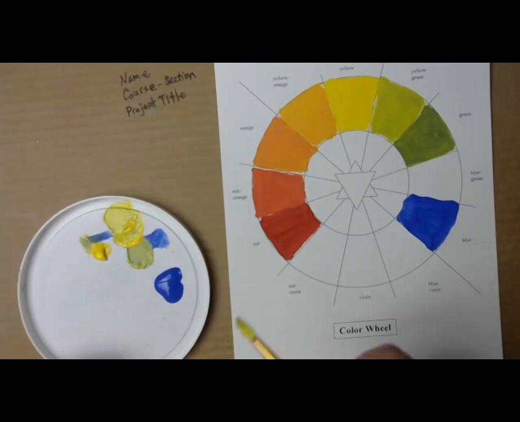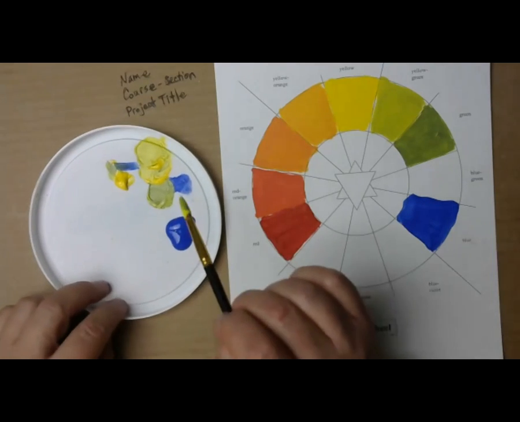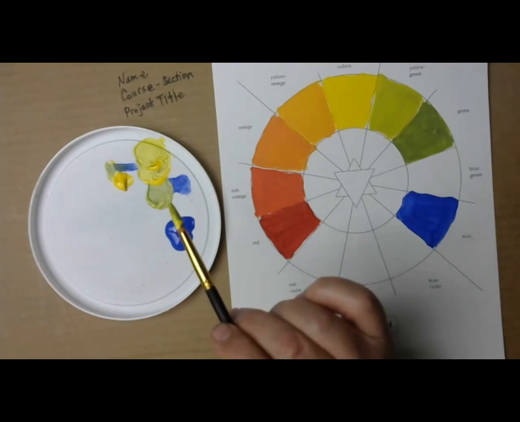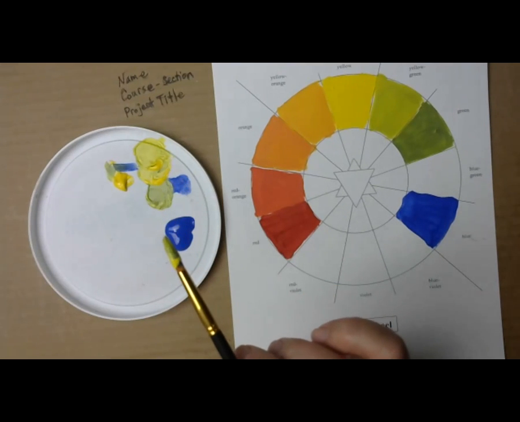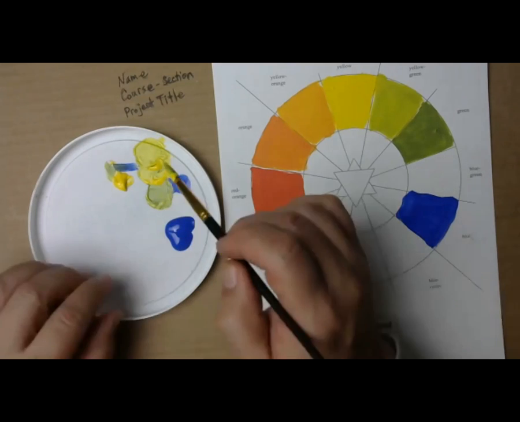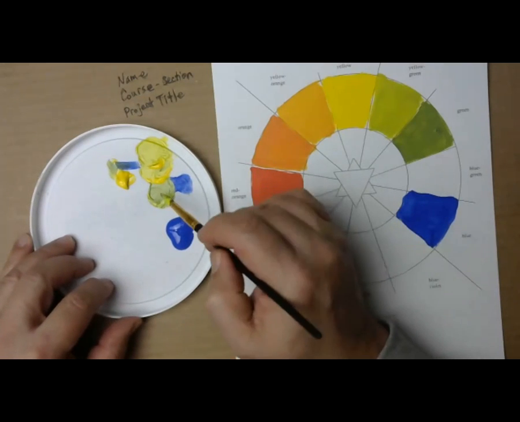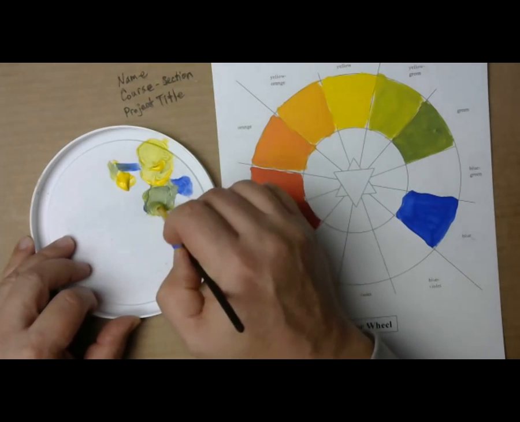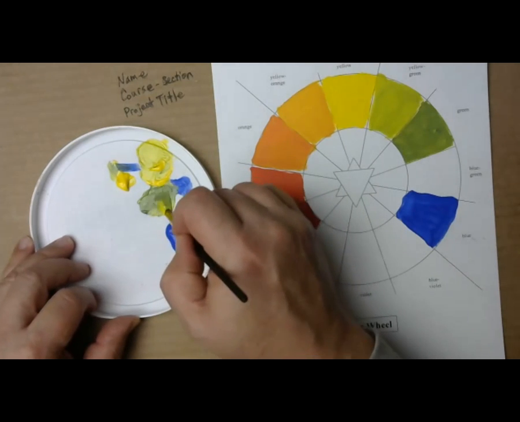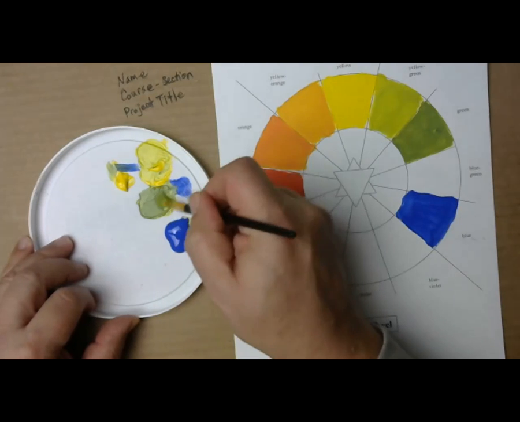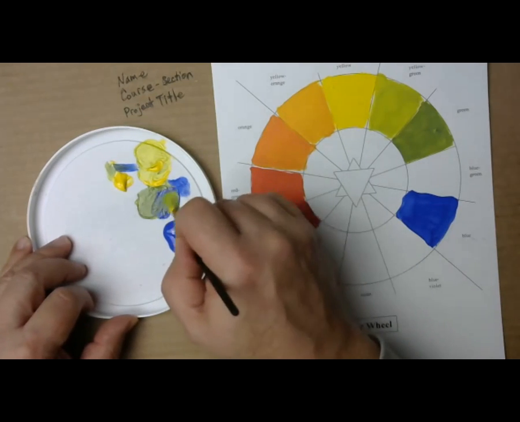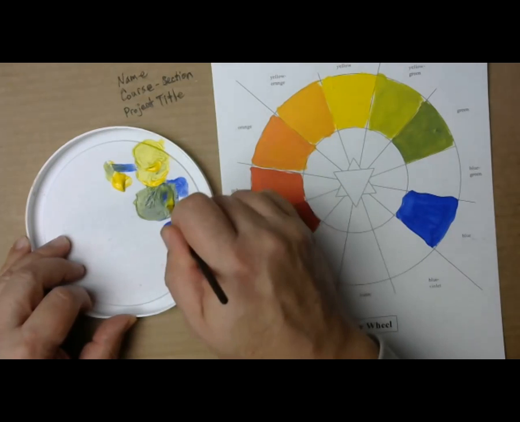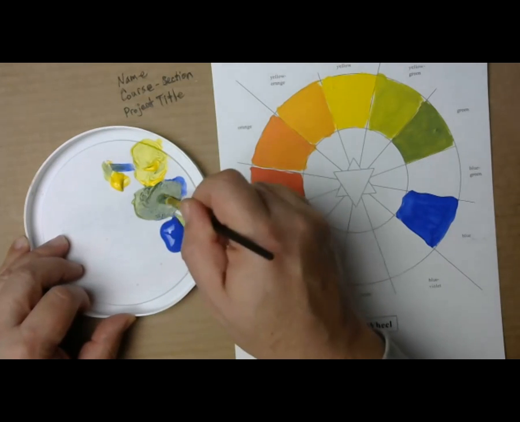All right. One more color, blue green. Now these puddles dry out really fast because acrylic paint dries out really, really fast. So even in the time that I'm talking about it, my blue green is turning into a hard thing, which is kind of a bummer. So I'm going to try to mix a little bit more blue into it, see what I can get in terms of a blue green.